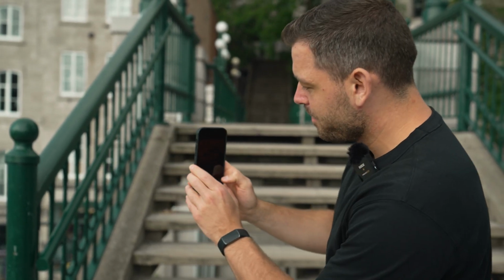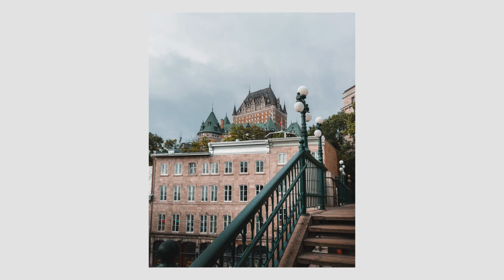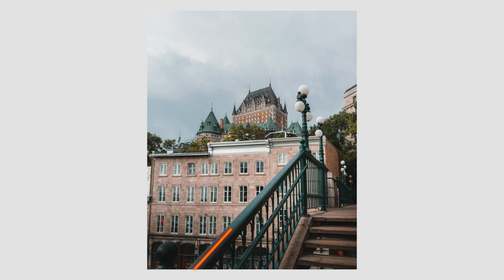And all I'm gonna do is put my phone just in position to grab the shot. So we'll put that up on the screen, and all this is doing is creating a leading line element guiding up to the Frontenac in order to bring the viewer's attention through to the photo and create more visual interest.